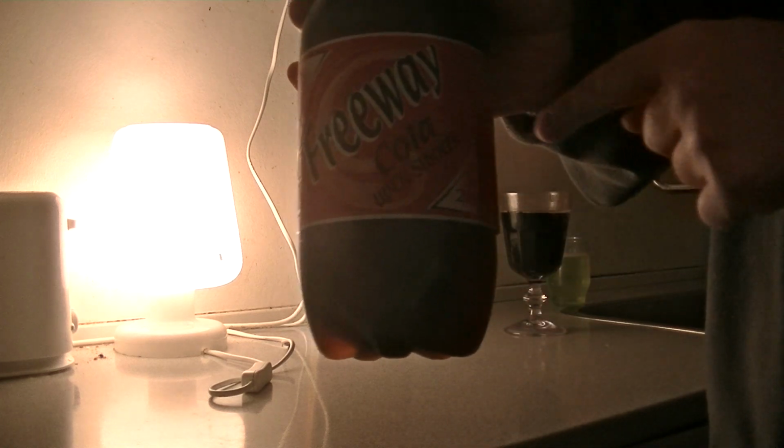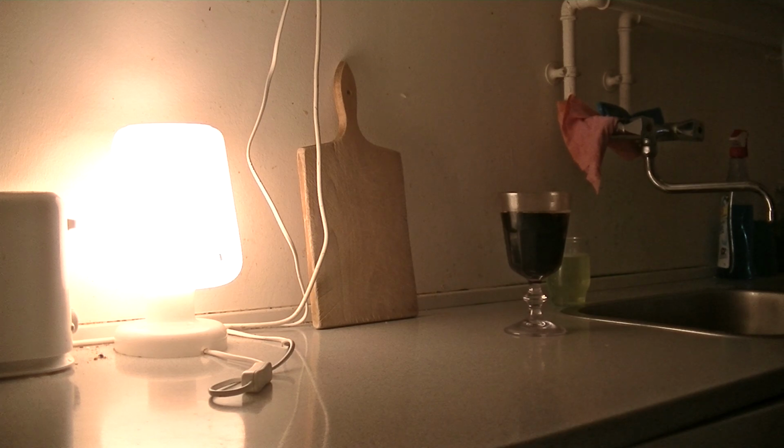Has no sugar, so it should not be a problem to drink it. But let's read again.